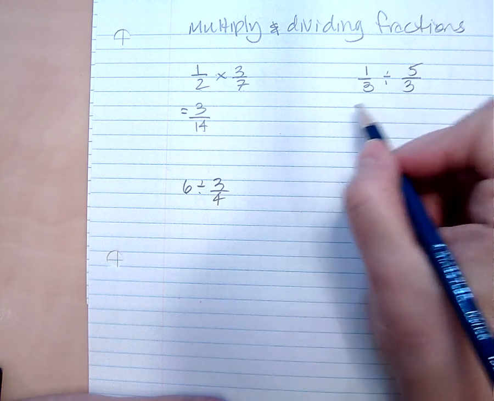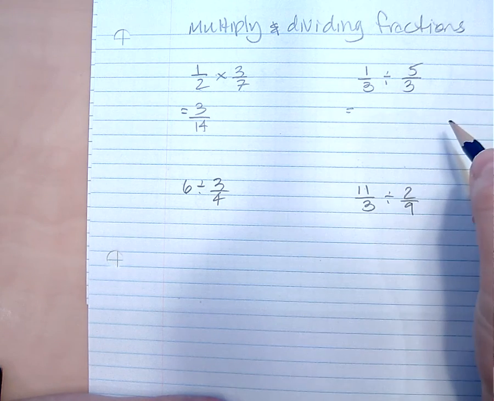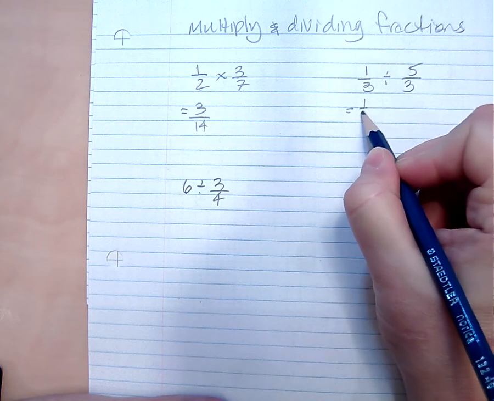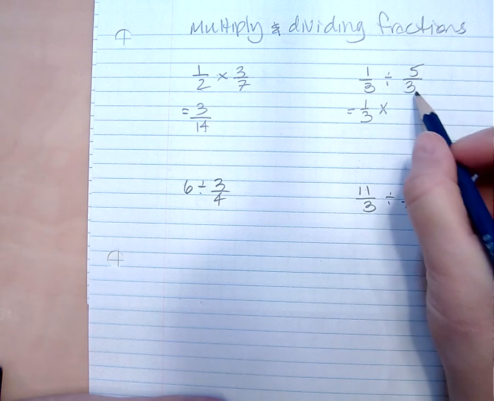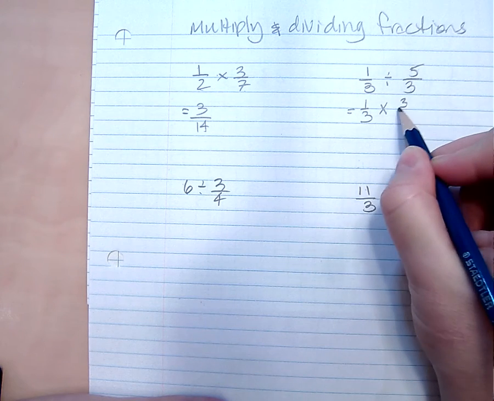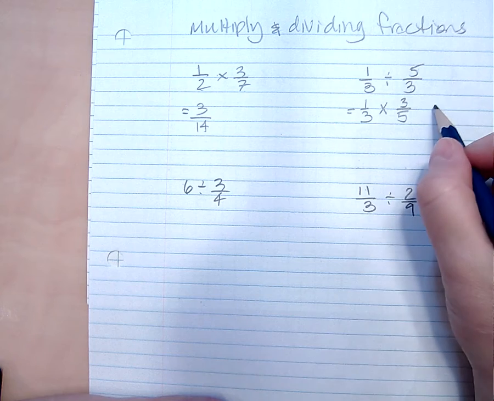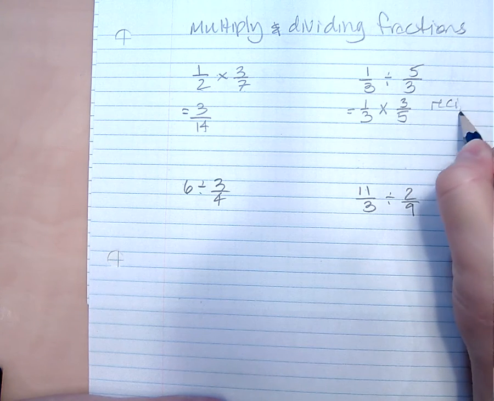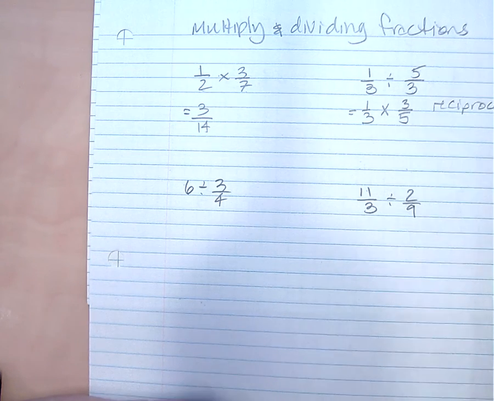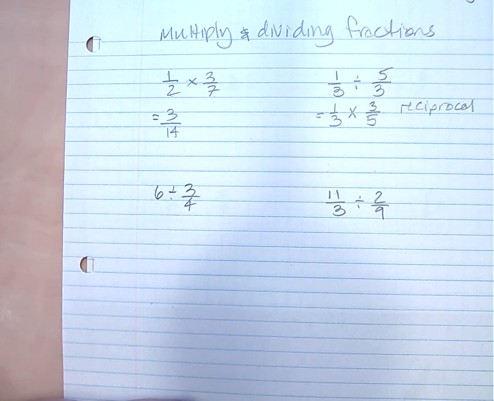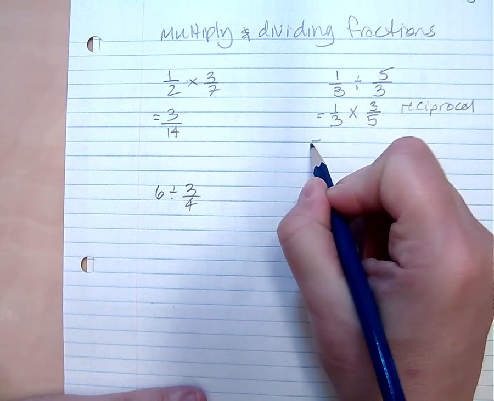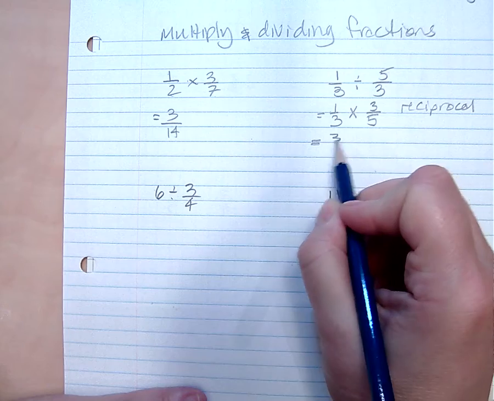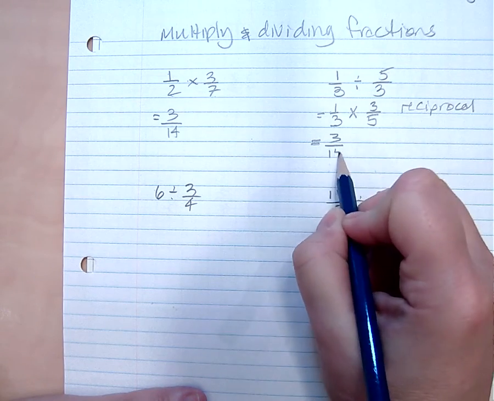Now, let's take a look at dividing. What's this extra step I was talking about? Well, here, what we're going to do is we copy down the first fraction. We change dividing to multiplying, and then we flip, or the proper term is take the reciprocal fraction. Reciprocal. So now we're going to multiply the numerators and multiply the denominators. 1 times 3 is 3, and 3 times 5 is 15.